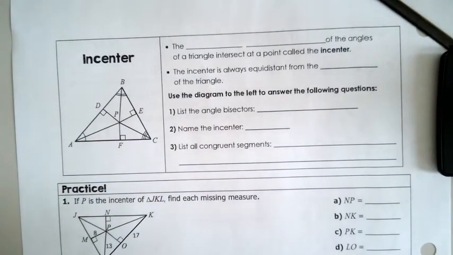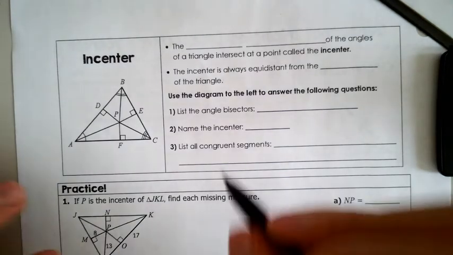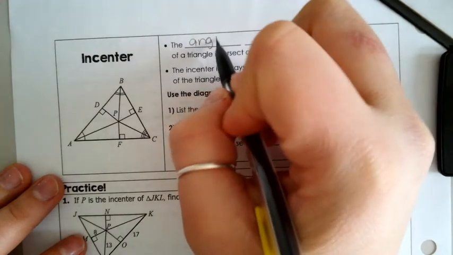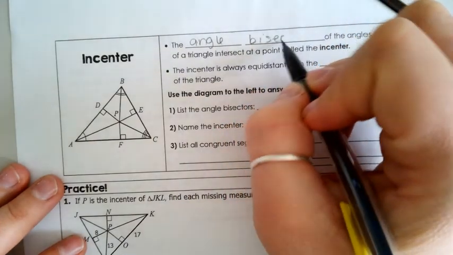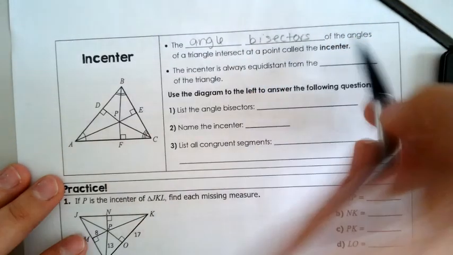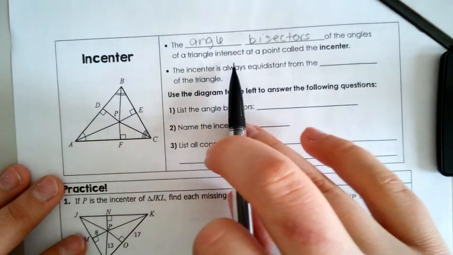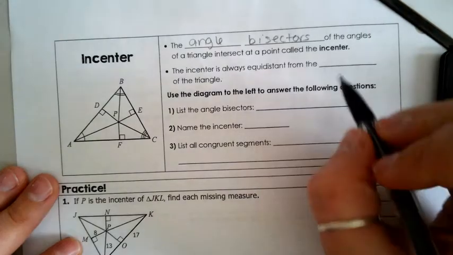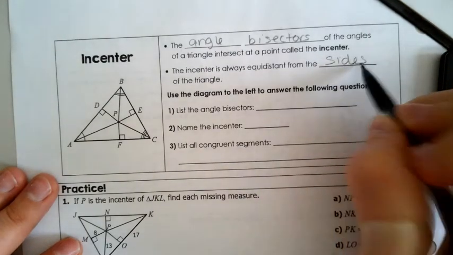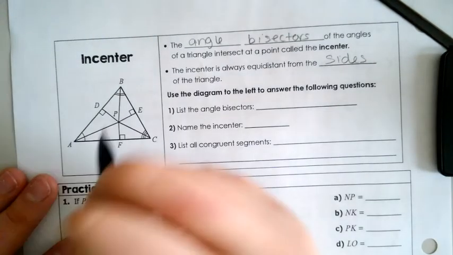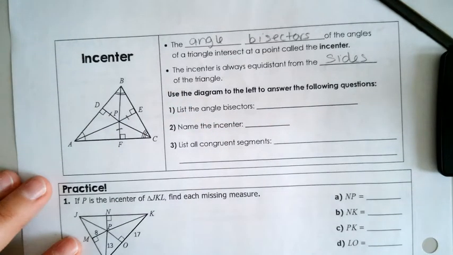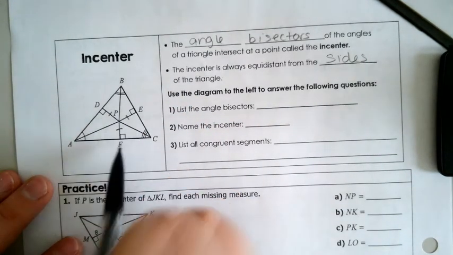Now we're going to talk about incenter. If you remember back, incenter is where all the angle bisectors meet. So the angle bisectors of the angles of a triangle intersect at a point called the incenter. The incenter is always equidistant from the sides. If you look at this picture here, all of these are equidistant.